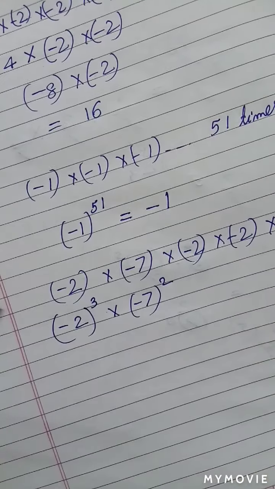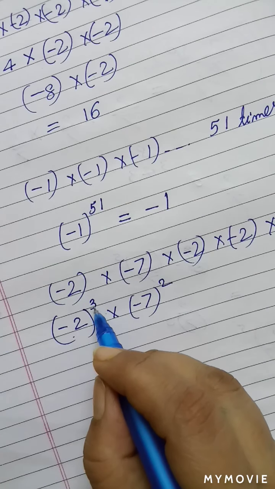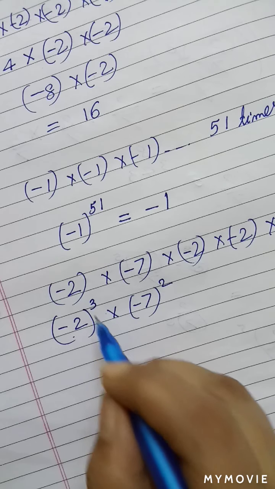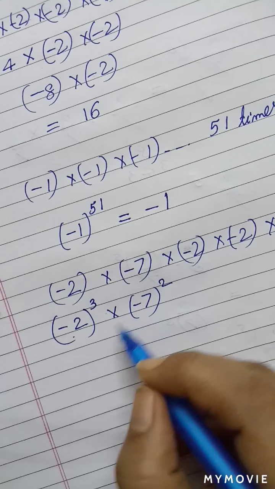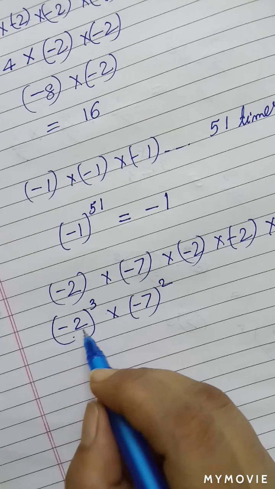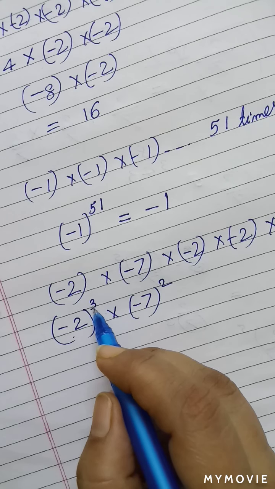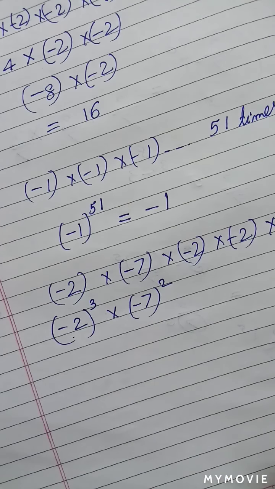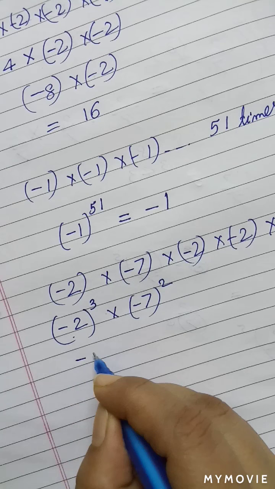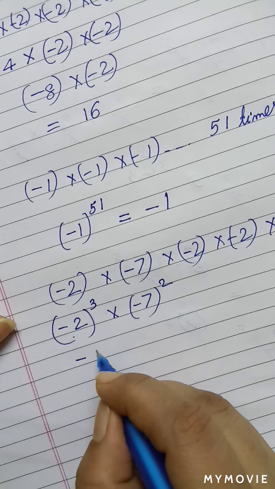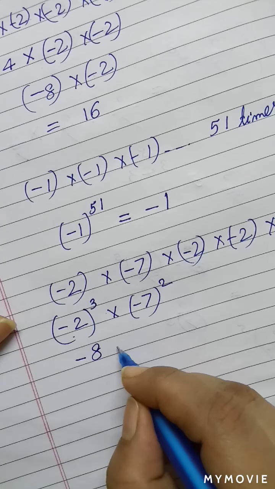Let's work it out. Minus 2 to the power 3. Now 3 is an odd number. So the base is a negative number and the exponent is an odd number. So the sign of the product is going to be negative. And 2 to the power 3 is 8.